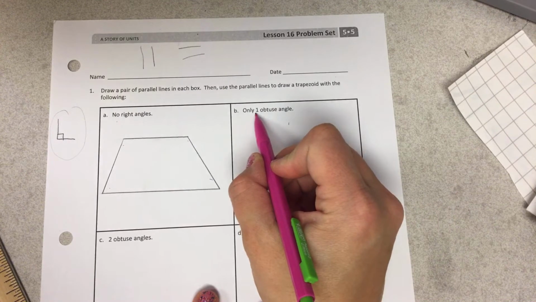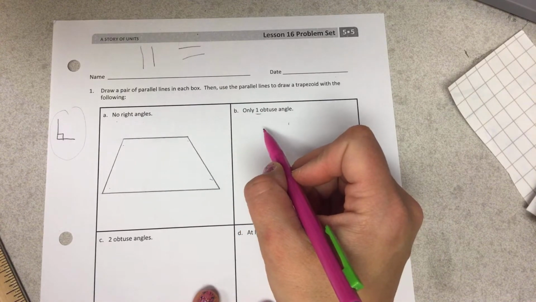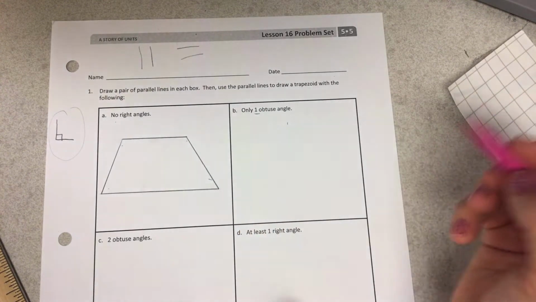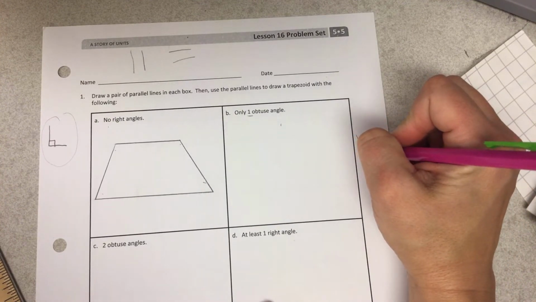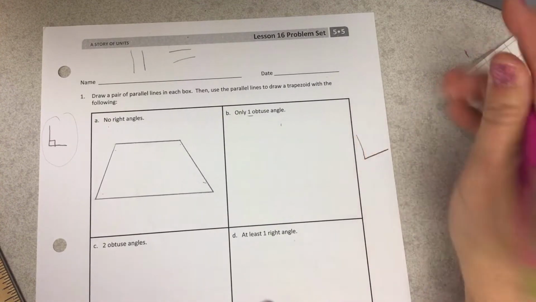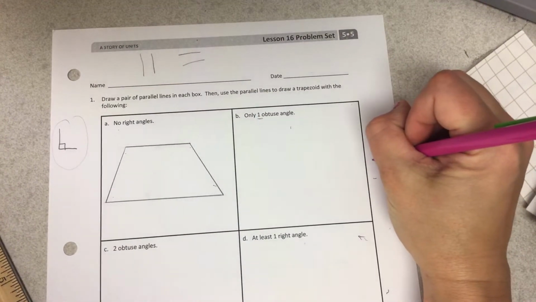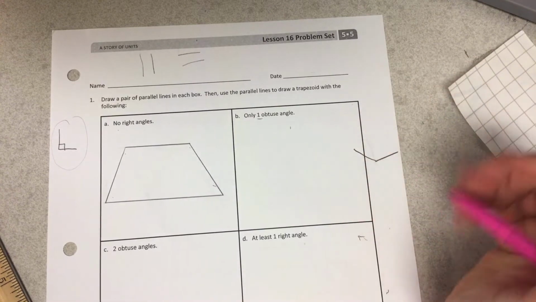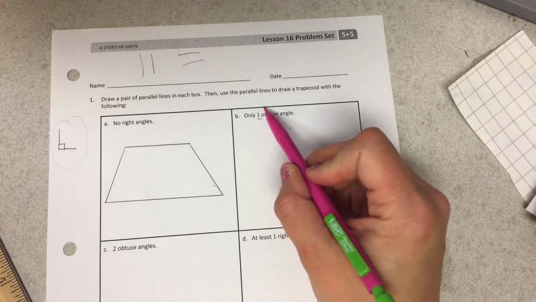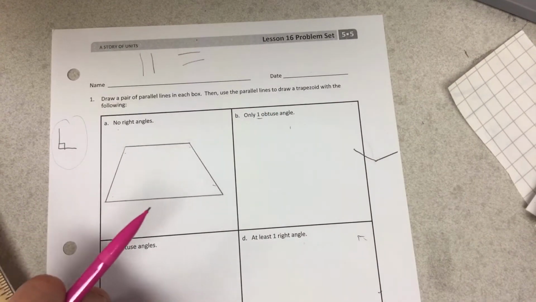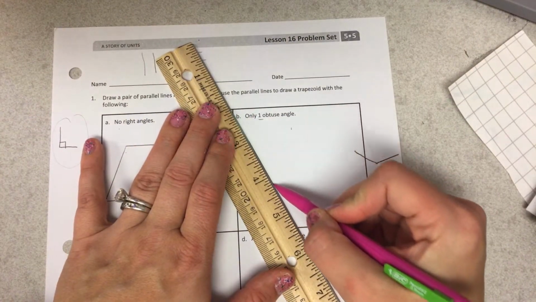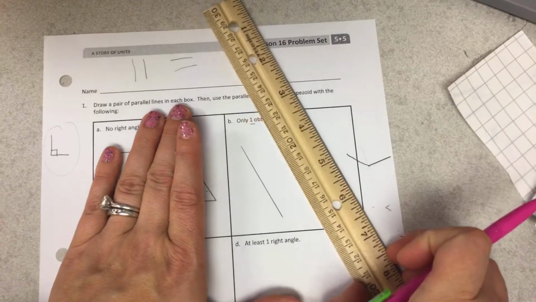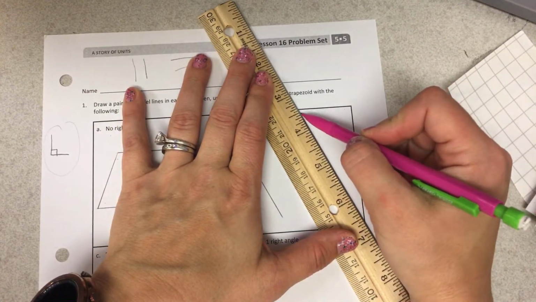This next one says that I only want one obtuse angle. An obtuse angle means that they want it to be greater than that 90 degrees. It wants to be a little bit open like that, but I can only have one of those. So I'm going to go ahead and draw my parallel lines, because I know that I've got to make those parallel lines.